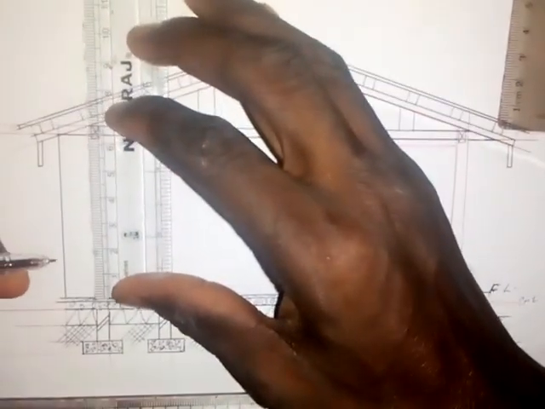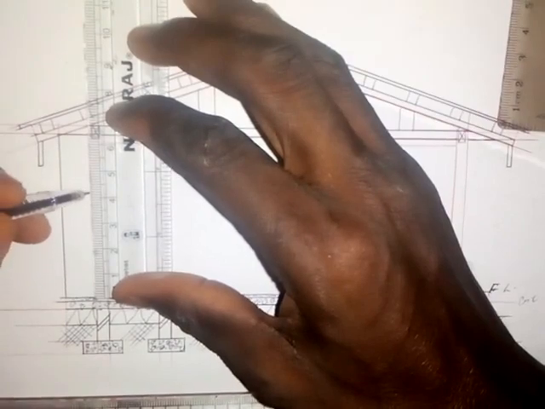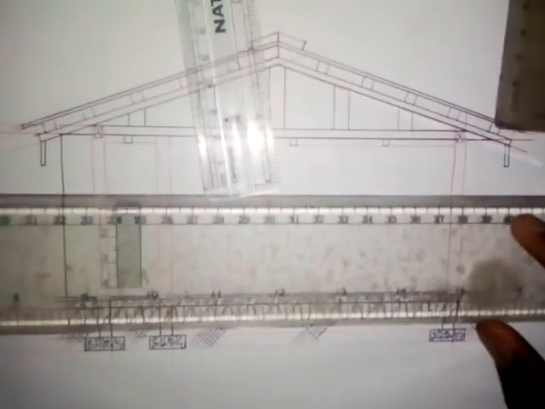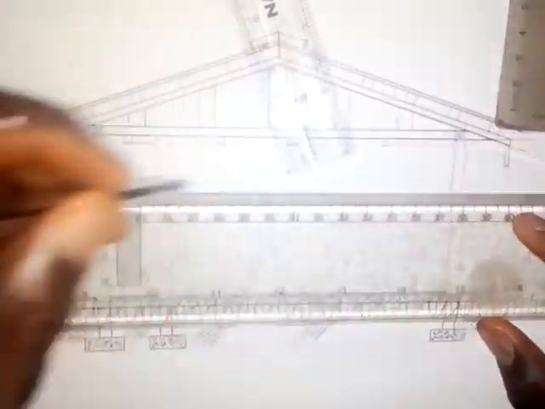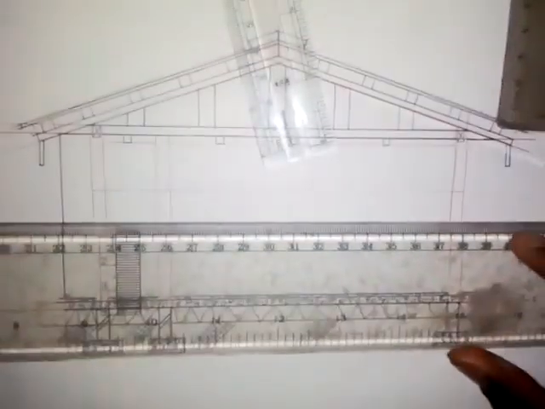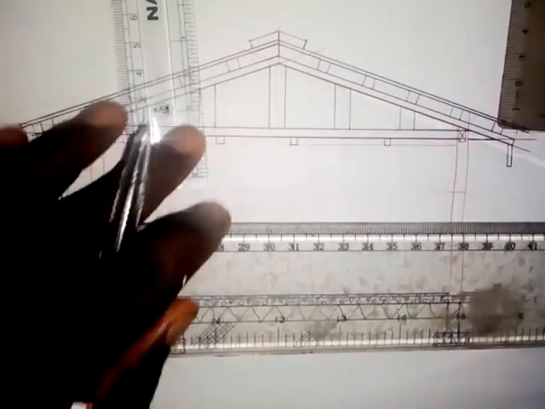42 millimeters from here, from the floor level. 42 millimeters. This is 42 millimeters here. So I will draw a horizontal line like this. Okay, so draw a horizontal line to this point. Then we have a lintel.